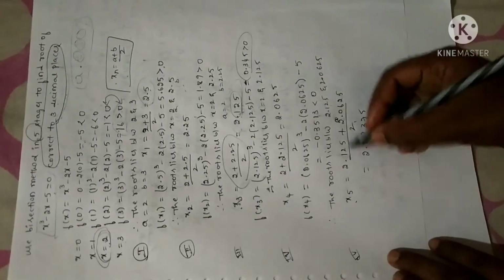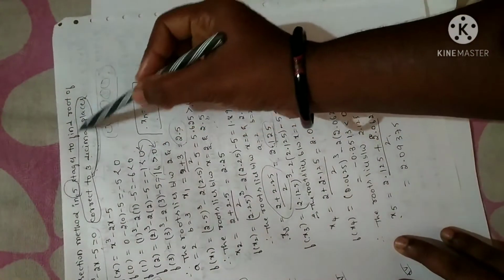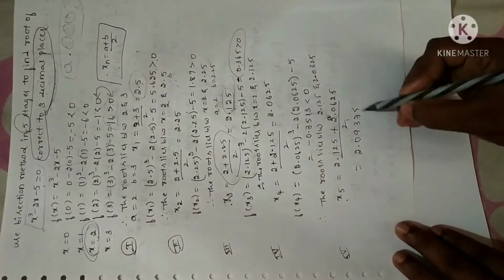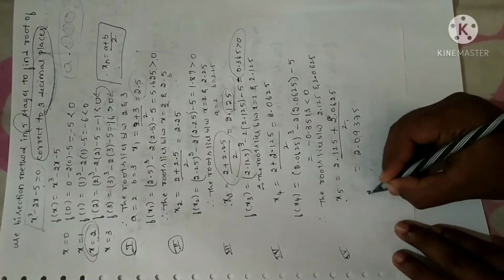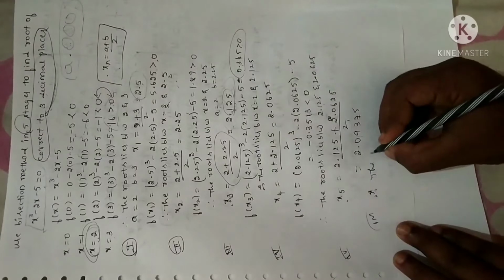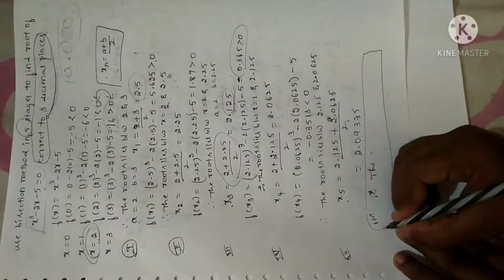Clear? Now what they asked is we have to correct it to 3 decimal places. In the sense, after the point we have to round it up to 3 places. This step is very important and it carries 1 mark. So for only the last step you have 1 mark.